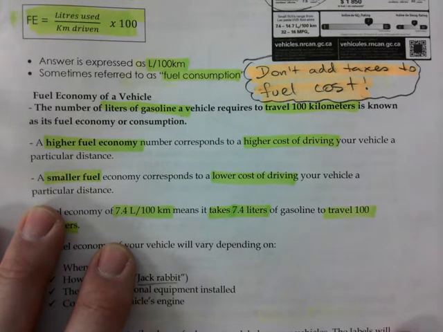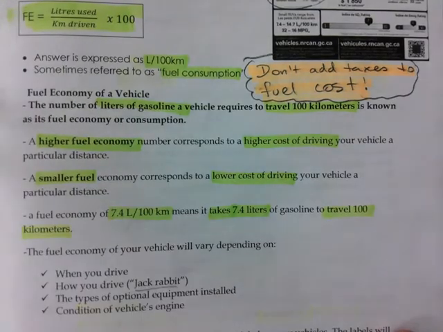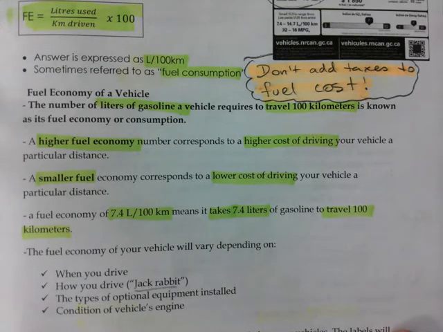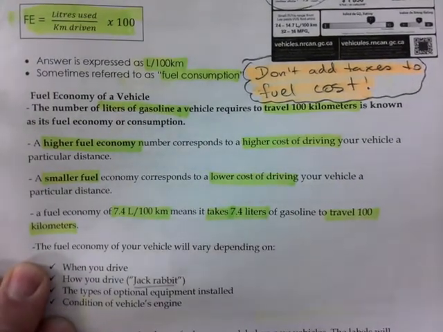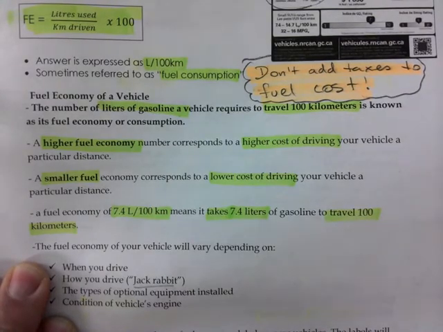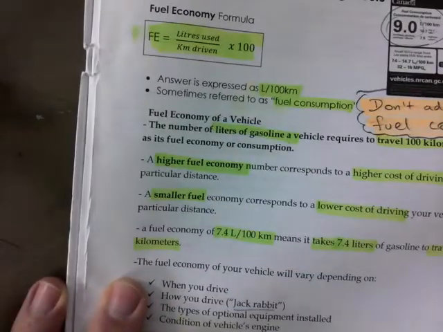So don't add taxes to fuel costs, because if you flip through this, you're like, okay, that stands out, right? Let's say you're preparing for the exam. You look at that, it's like, oh yeah, remember that, no taxes to fuel. Because you would lose a full mark if you did that. That's why I'm saying that. Okay, I think you got the point there. Let me go back.